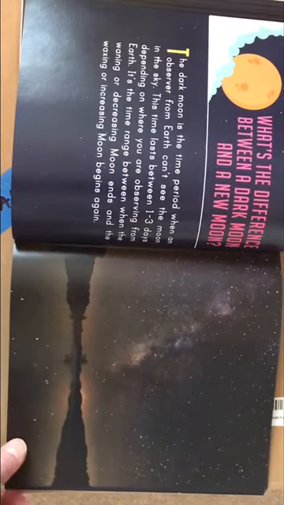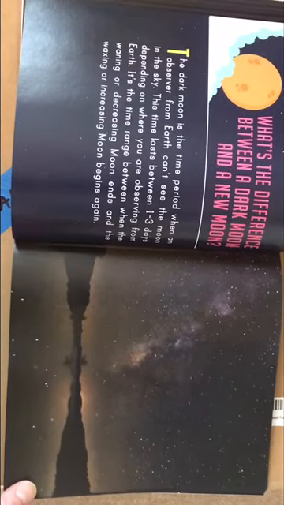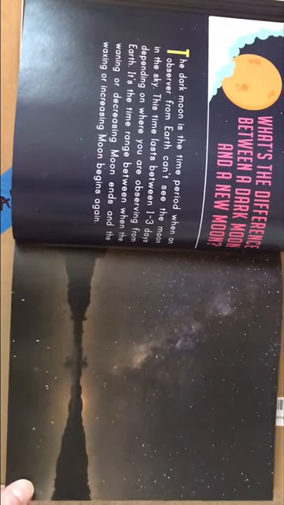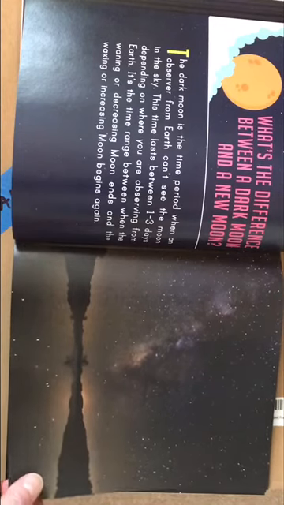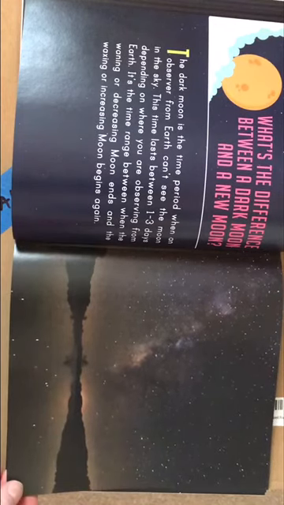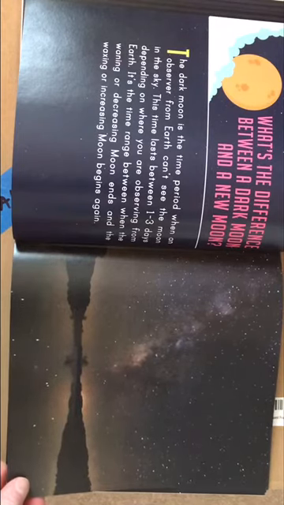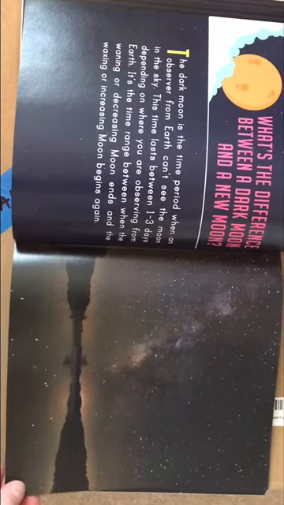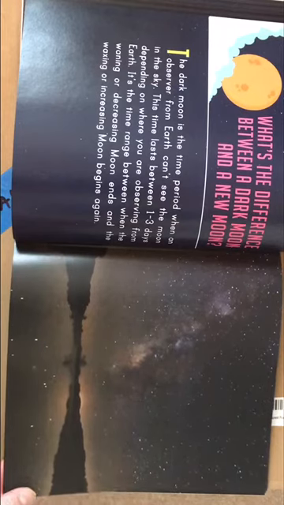What's the difference between a dark moon and a new moon? The dark moon is the time period when an observer from Earth can't see the moon in the sky. This time lasts between 1 to 3 days, depending on where you are observing from Earth. It's the time range between when the waning or decreasing moon ends and the waxing or increasing moon begins again.